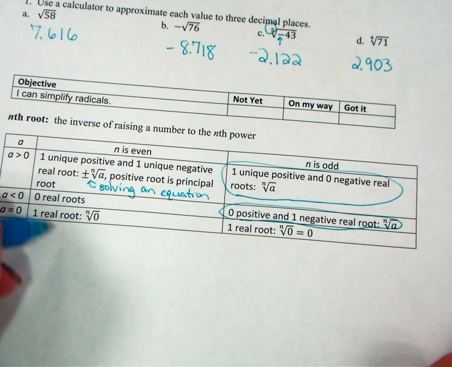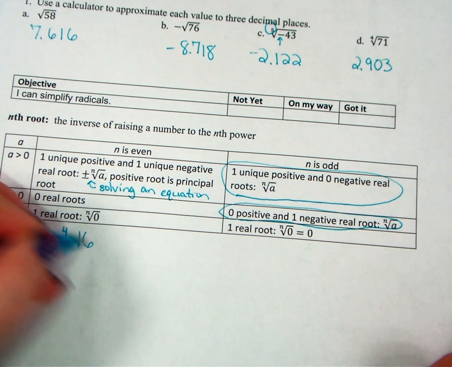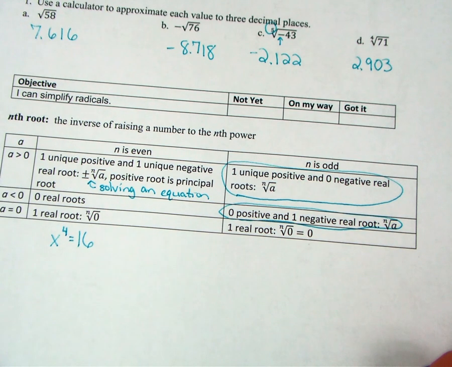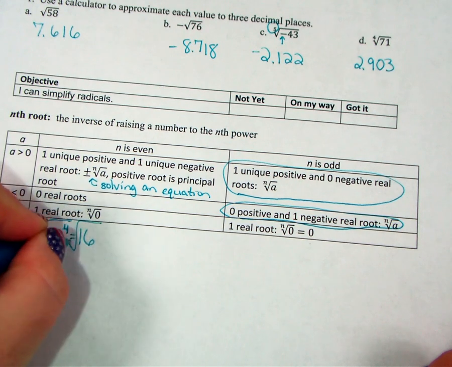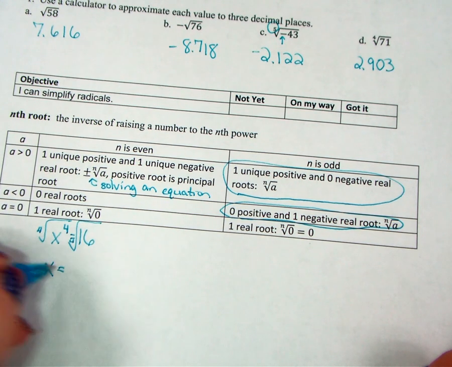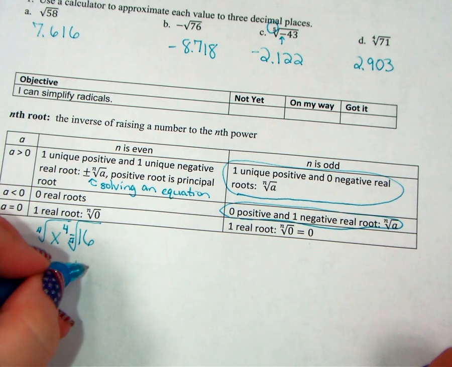So example for that one would be like if I had x to the 4th power equals 16 and I'm trying to find out what x equals, I would take the 4th root of both sides, and because I was solving an equation and needed to use an even root to do so, I have to put plus or minus in front of my answer.